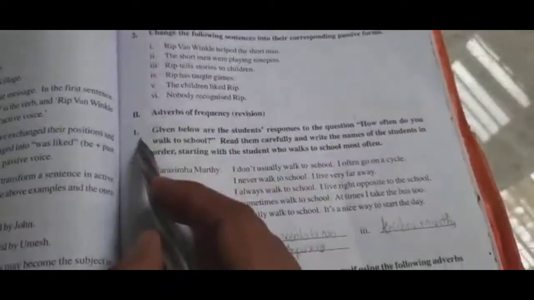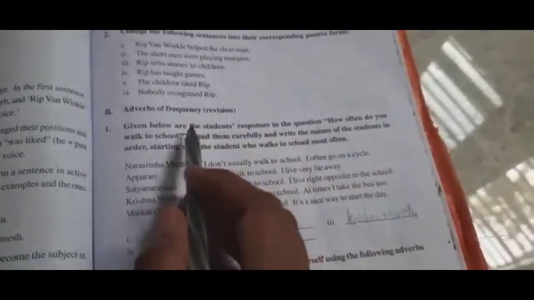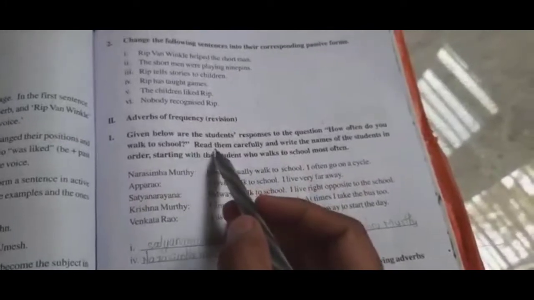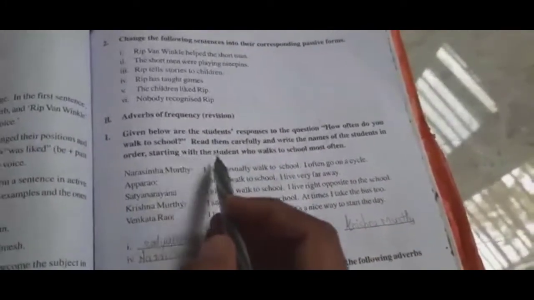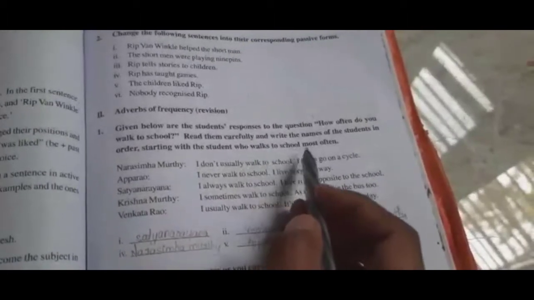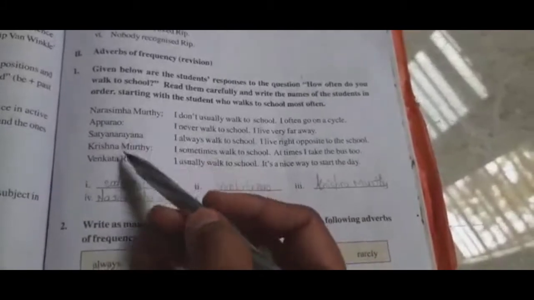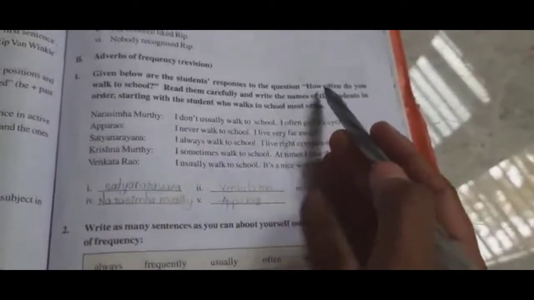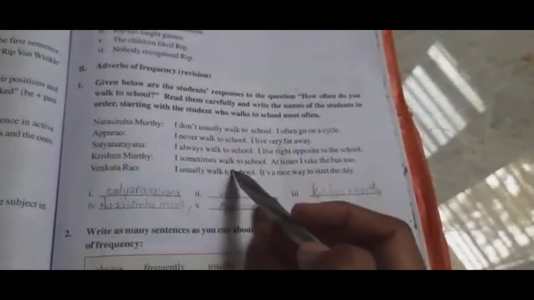Adverbs of frequency. First, given below are the students' responses to the question, how often do you walk to school? Read them carefully and write the names of the students in order, starting with the student who walks to school most often. Here they given some students' responses for the question of how often do you walk to school. For this question, they responded in this way.